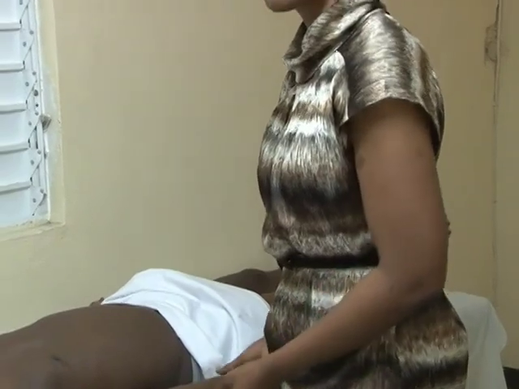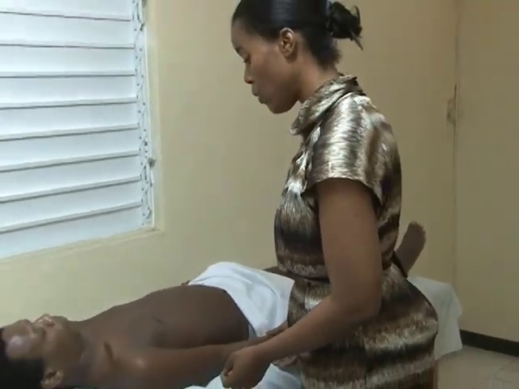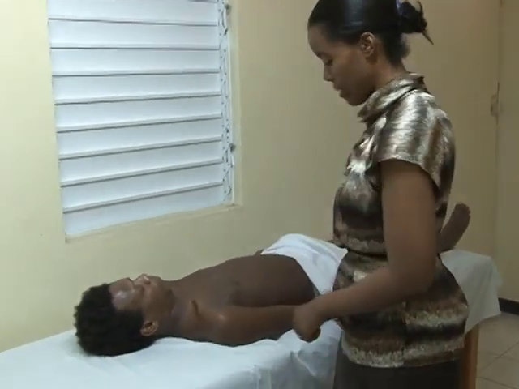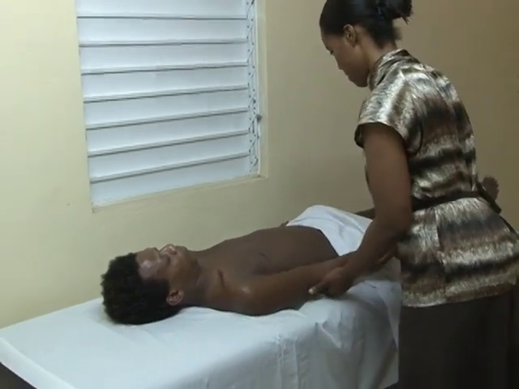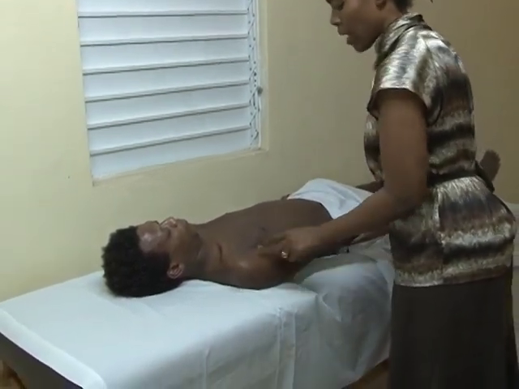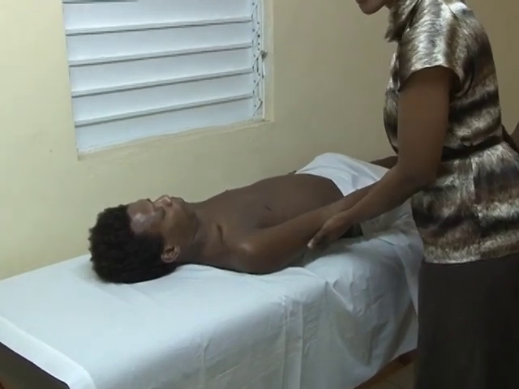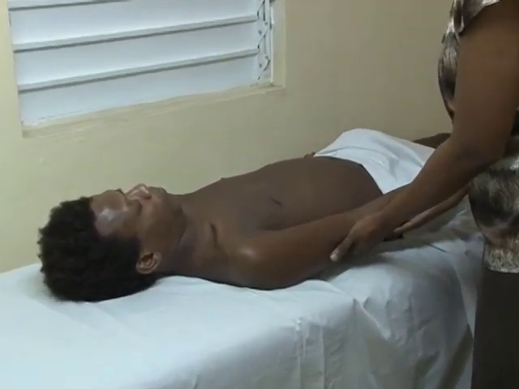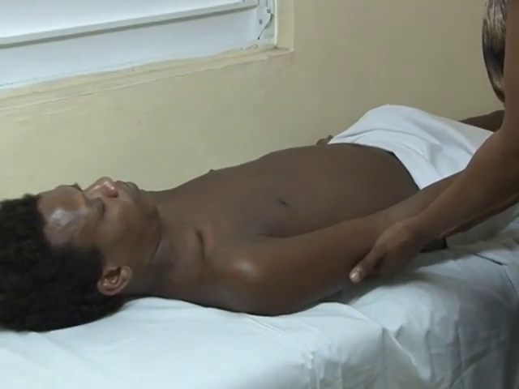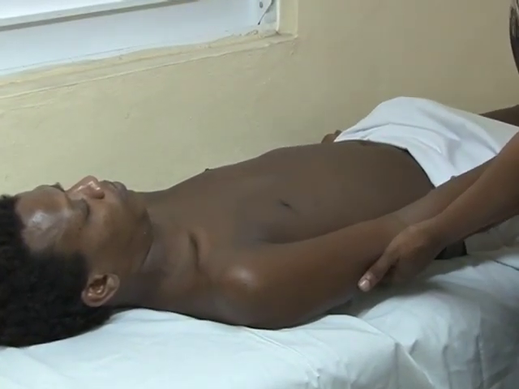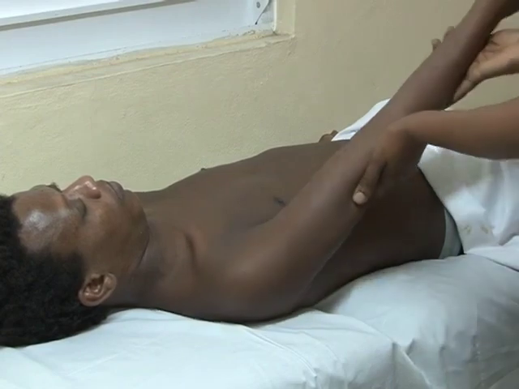We then move to evaluation of tone, and we will begin with the right arm. The shoulder joint is capable of 360-degree movement, and so the joints are moved in the range of motion of the joint. So 360 degrees.